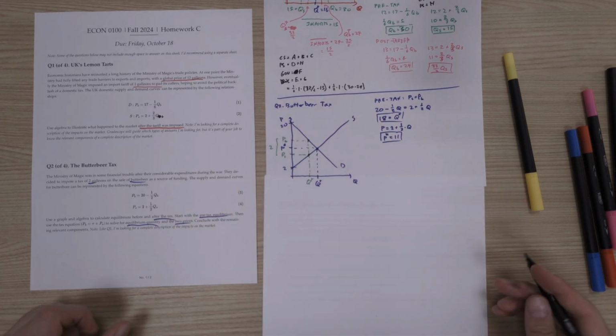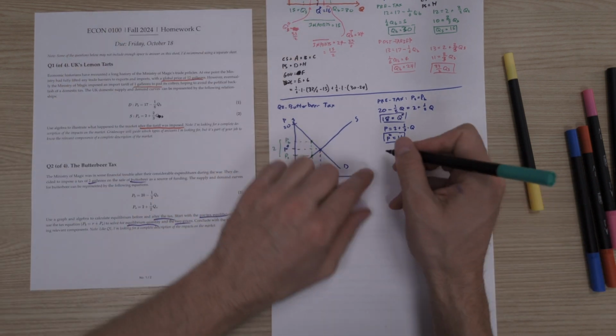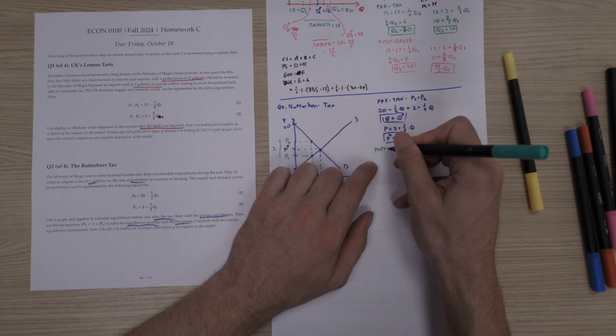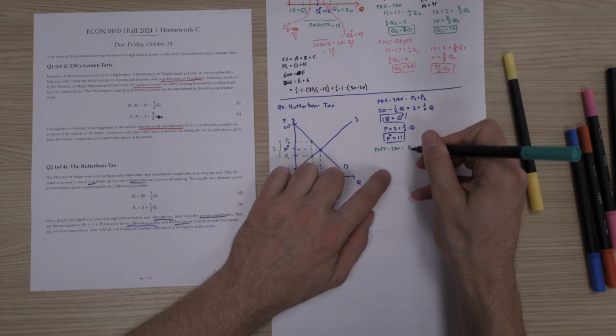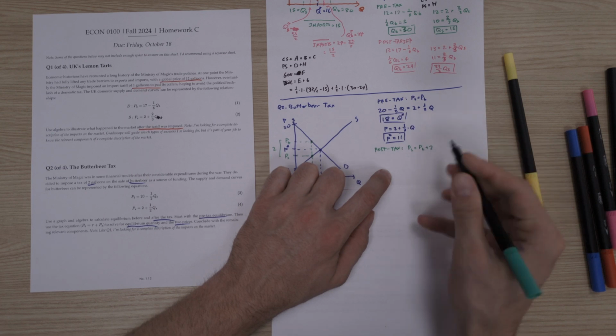Okay, so let's just go through and calculate this thing. Maybe we'll start here. So this is post-tax. So here we need the price for the buyer to be 2 greater than the price for the seller.